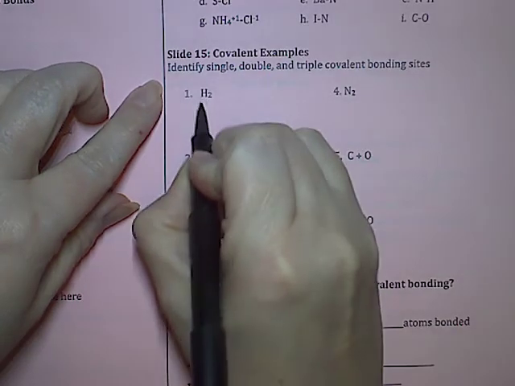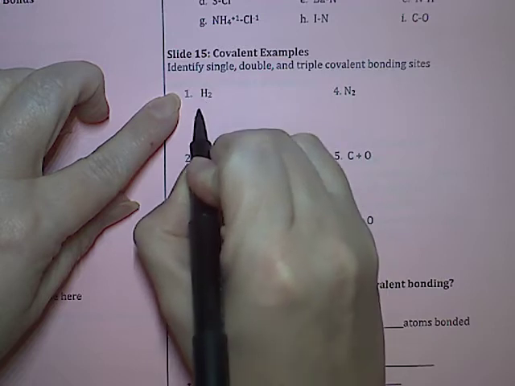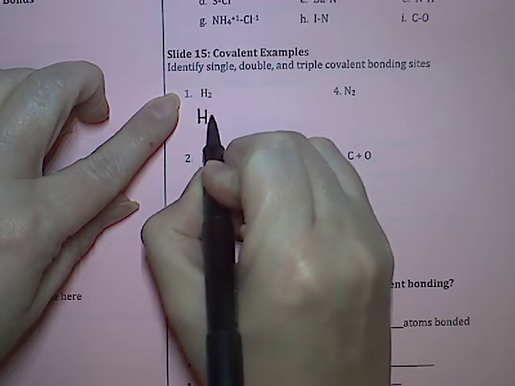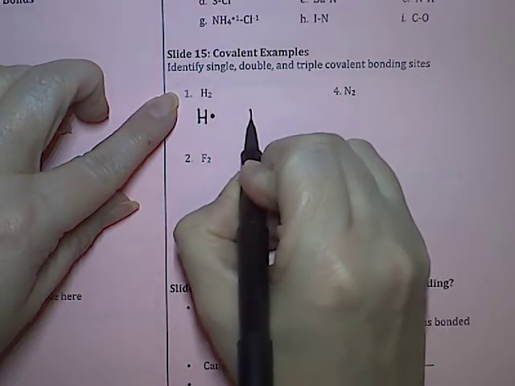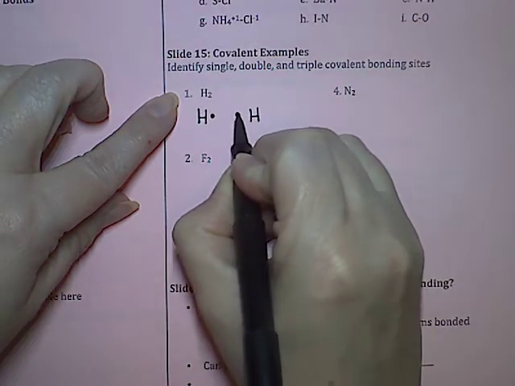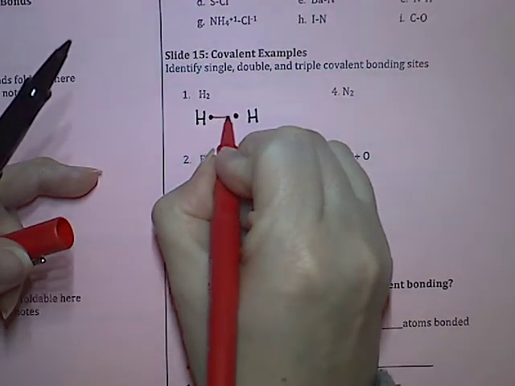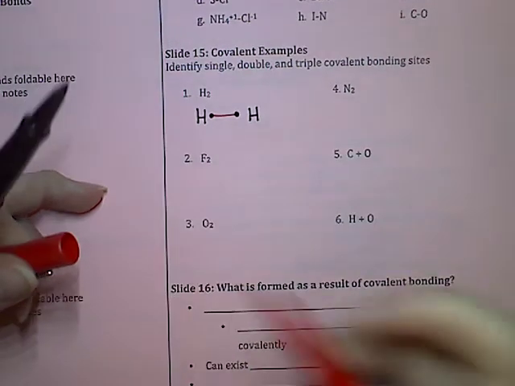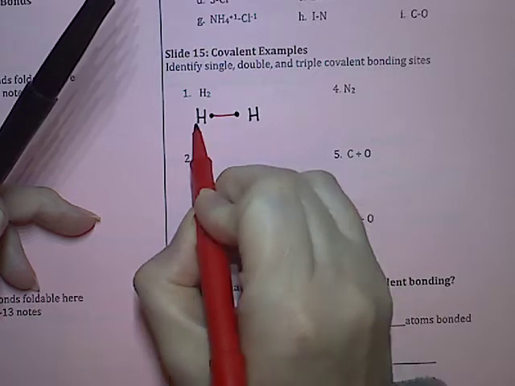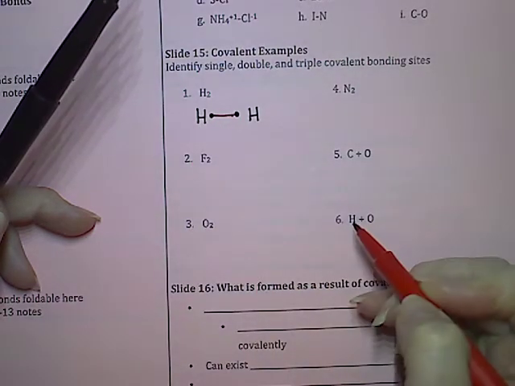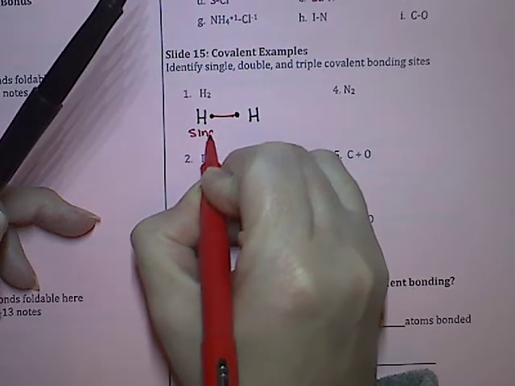So we're going to start with number 1, H2. It tells us that there are 2 hydrogens. So we have H with 1 dot. And I'm going to make this pretty. I'm going to use the mirror image of it, so that way it's easier for me to draw my bond. I'm going to connect the dots. So hydrogen has 1 dot, the other hydrogen has 1 dot, and we are going to draw a line to show the bond, and there's only 1 bond being done, so this is called a single bond.